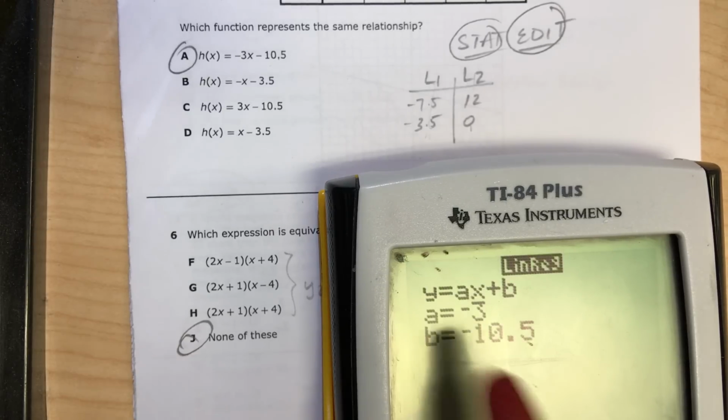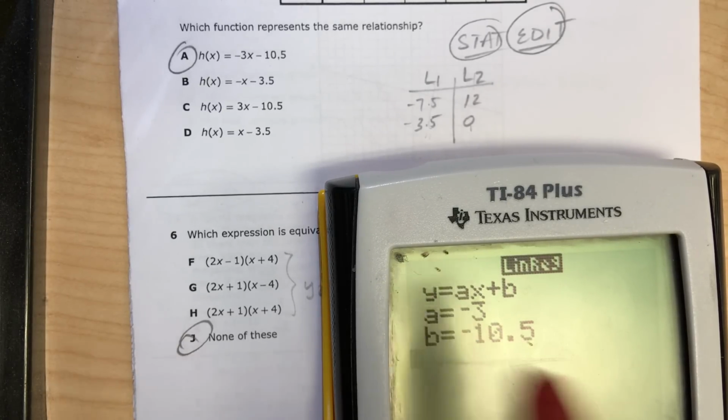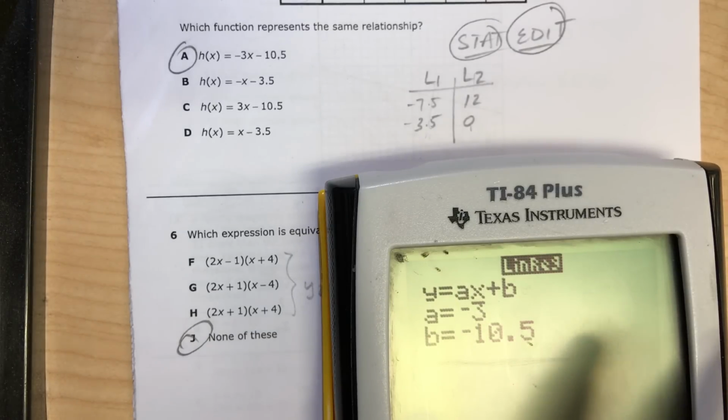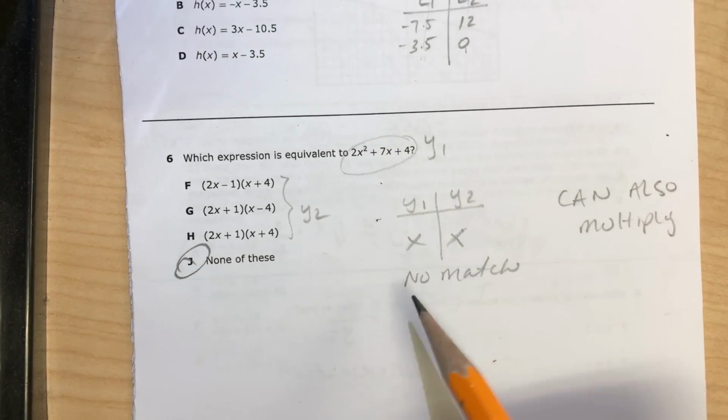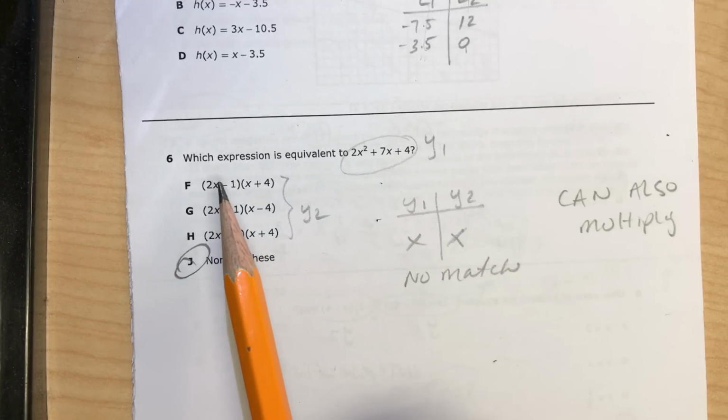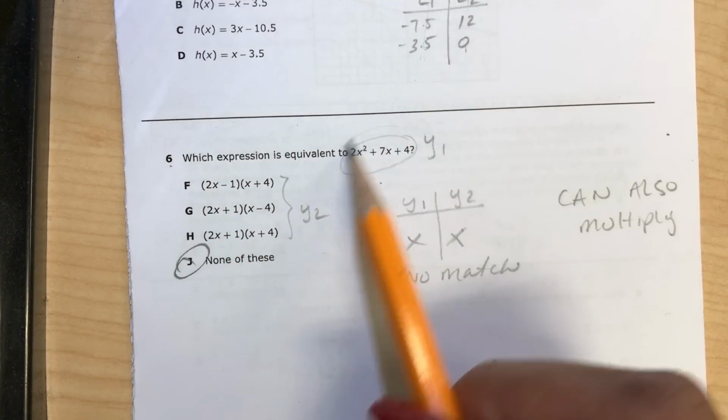And then it gives you the answer. Plug in your A, plug in your B. So negative 3x minus 10.5, which is answer choice A. So whenever you need to do a linear regression, follow that process. Now, on answer choice, or excuse me, number 6, this goes in Y1.